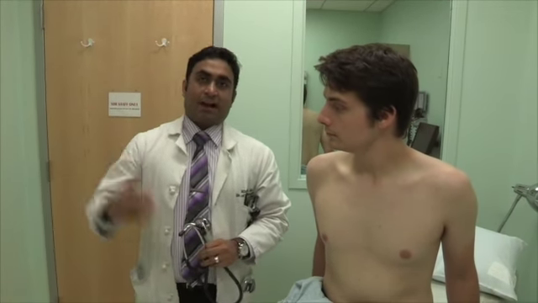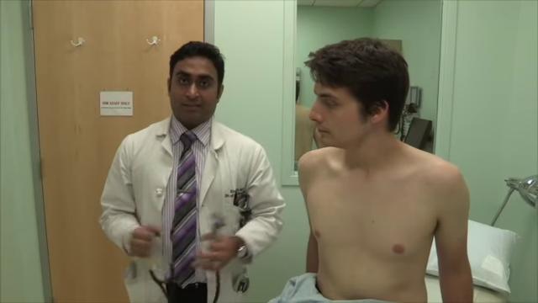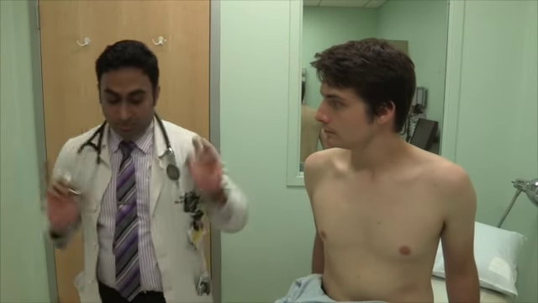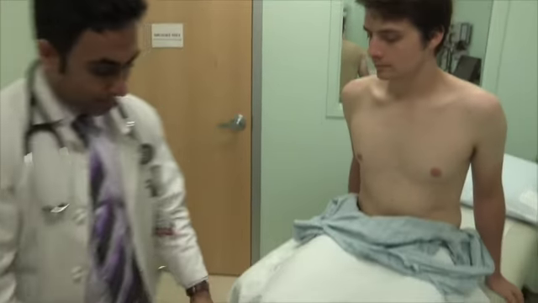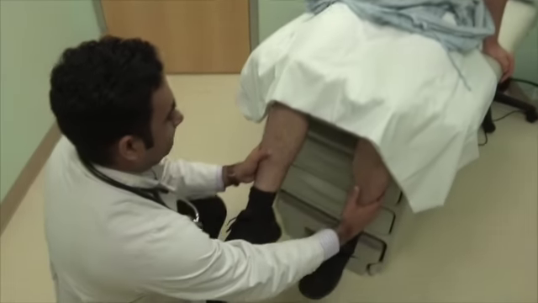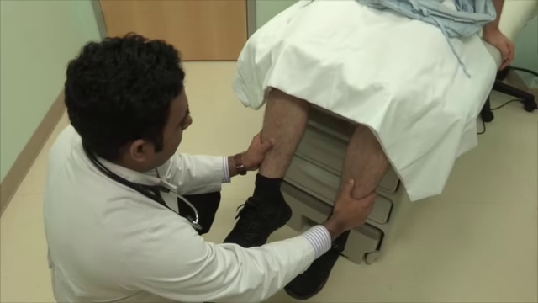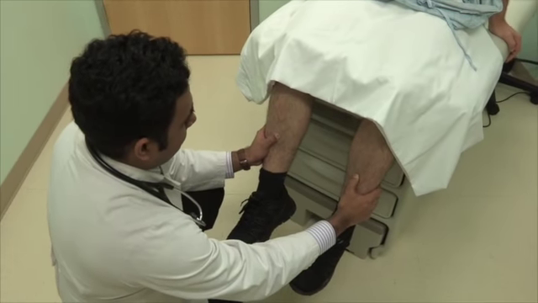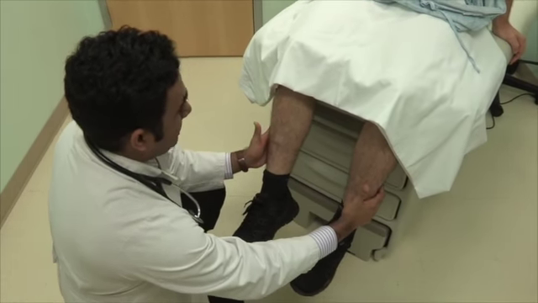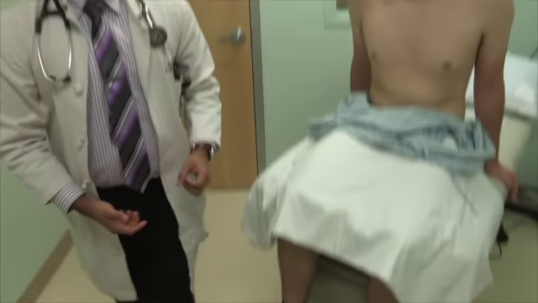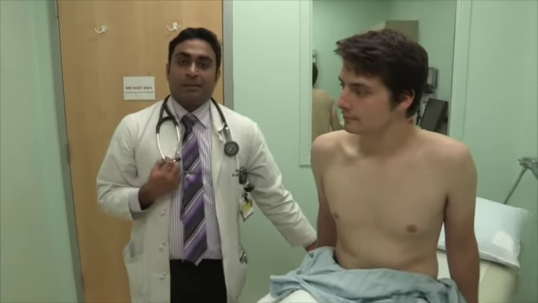In a patient with a chronic lung problem and right-sided heart failure, you may get swelling of the leg. So it's also important to check for edema on the leg. I'm going to press on your leg. There is no swelling. So that concludes our lung exam.